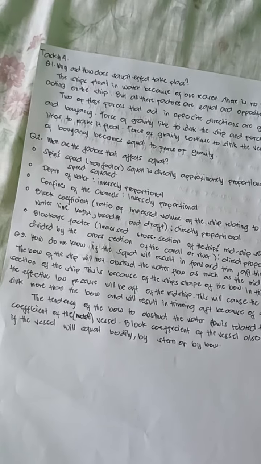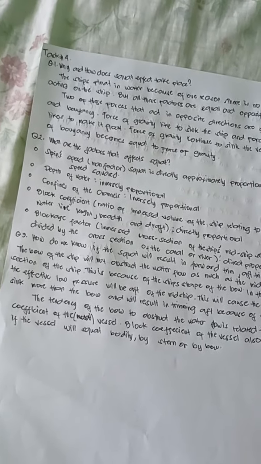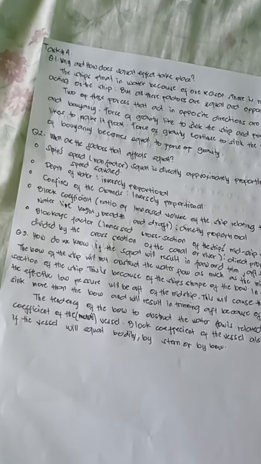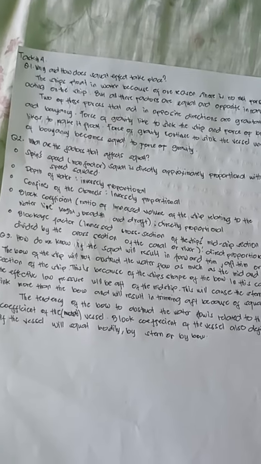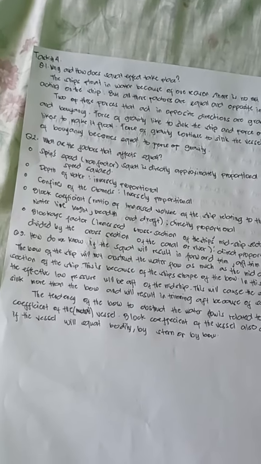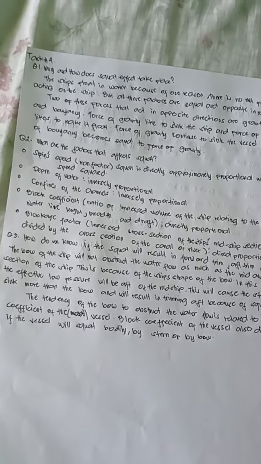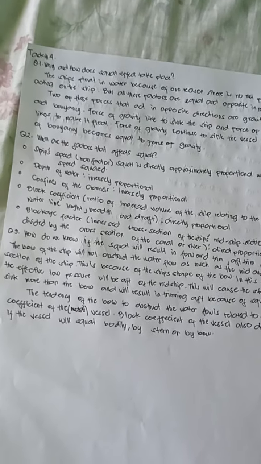Block coefficient, ratio of immersed volume of the ship relating to the waterline length, breadth, and draft, directly proportional. Blockage factor, immersed cross section of the ship's midship section divided by the cross section of the canal or river, directly proportional.